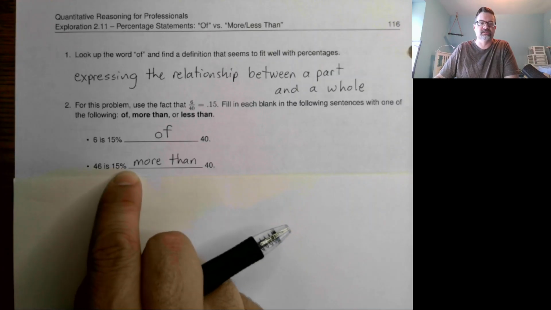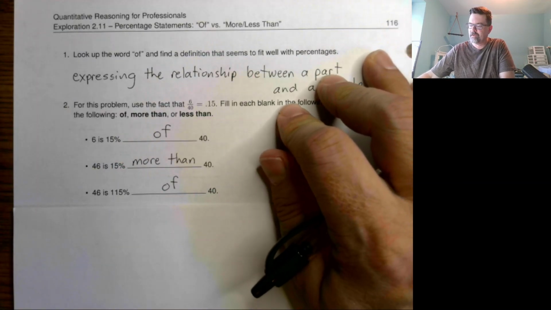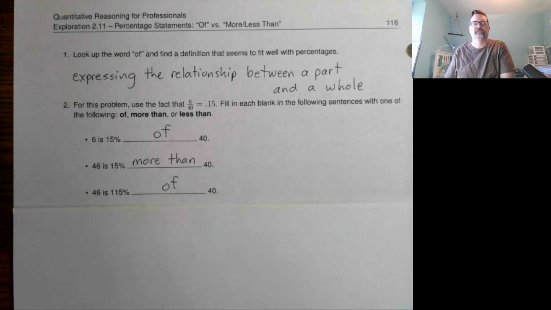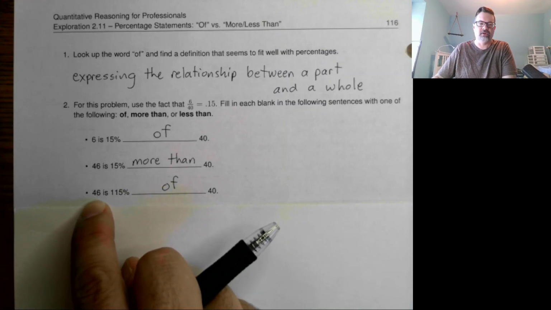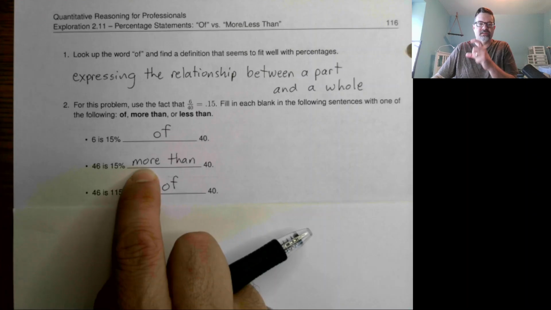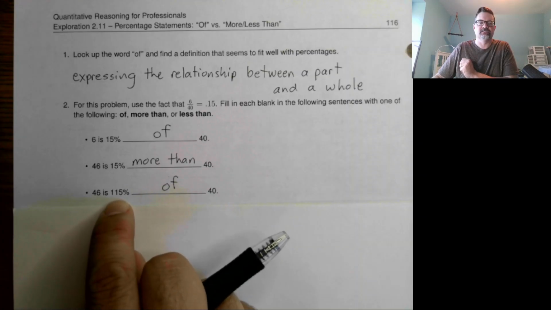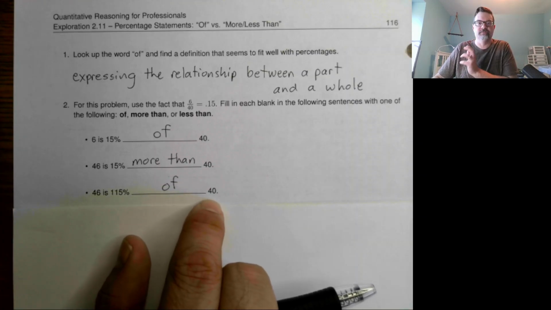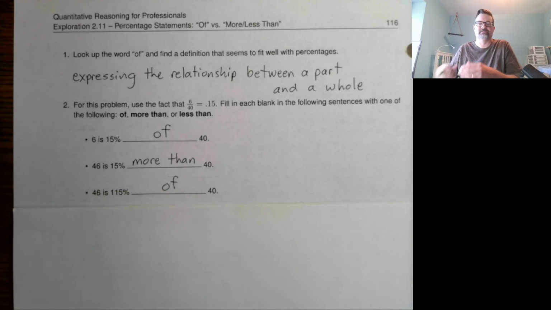So 46 is 15% more than 40. And here's just a slightly different way of expressing the exact same thing. That 46, how big is it compared to 40? Well, obviously it's bigger. And rather than describing how big the difference is, we're just straight up describing how big 46 is. It's 115% of 40, just straight up. The mores and the less thans are always describing some sort of difference or change and how big that is.